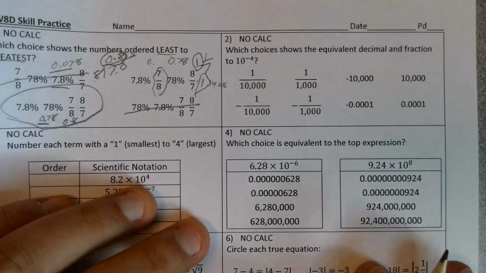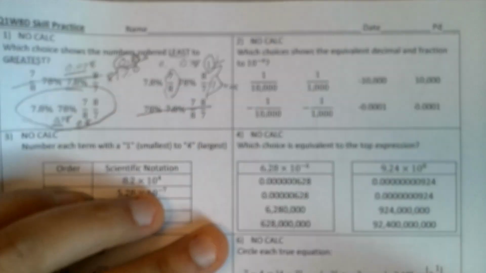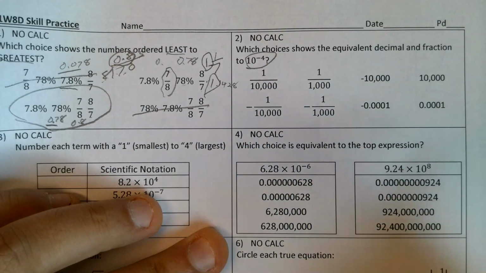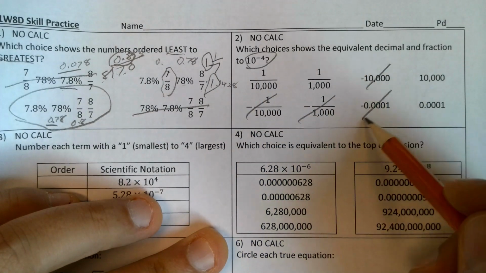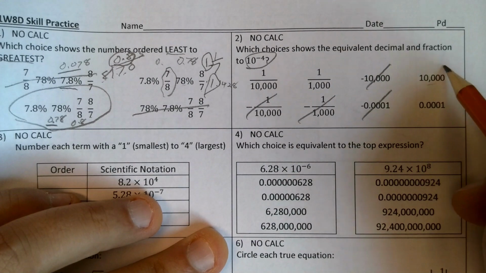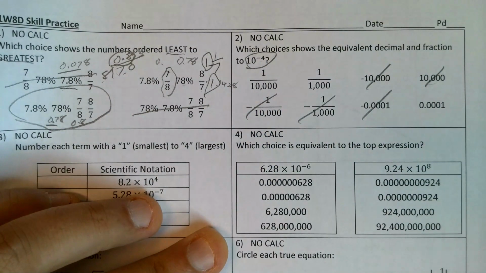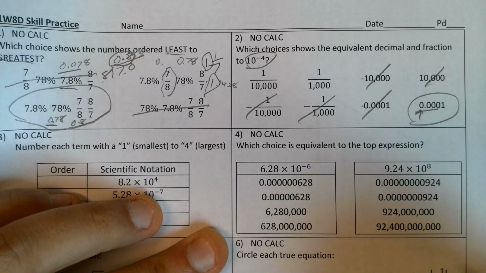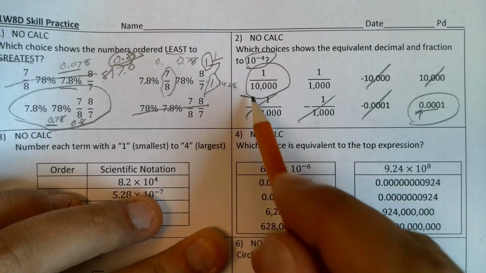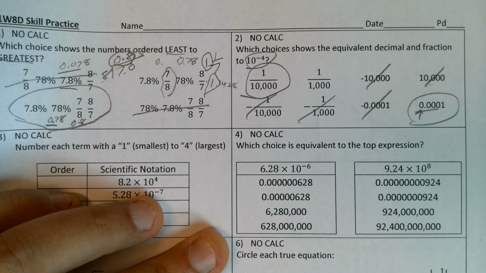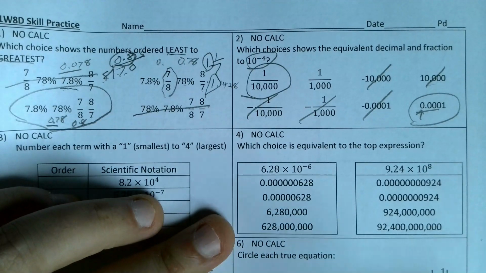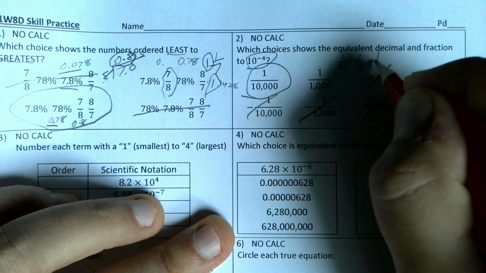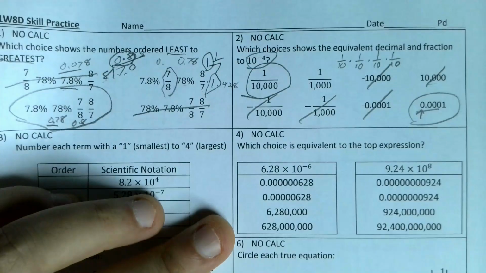Next comes over here, we've got the negative powers of 10. 10 to the negative 4. It's not going to be a negative answer, so let's get rid of those. It's not going to be a big number because negative makes it a small number. It's going to have a total of 4 zeros in the front, including the 0 in front of the decimal. And it's also going to have a total of 4 zeros as a fraction. 1 over 10,000. The only other thing you might see is that they might write it as 1/10 times 1/10 times 1/10 times 1/10. They might have it like that as well.